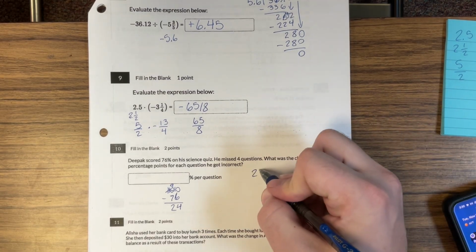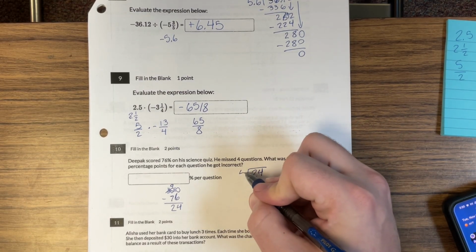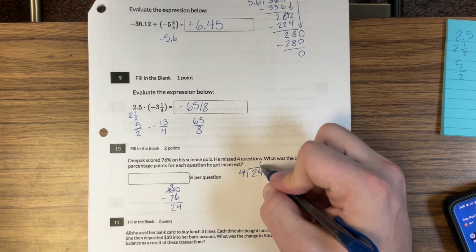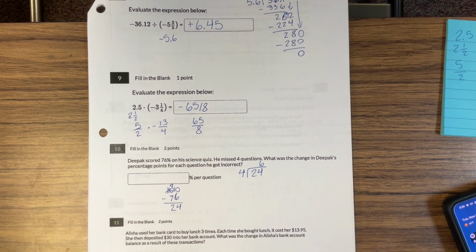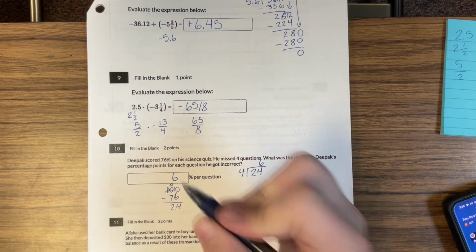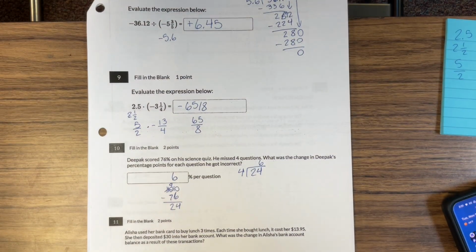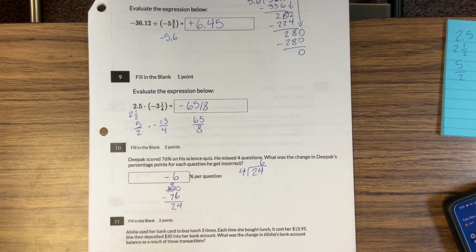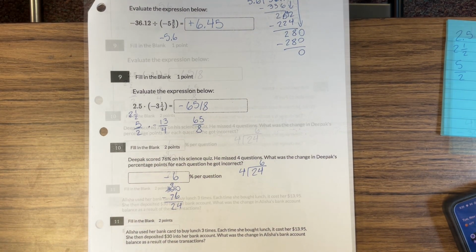I'm going to take that 24% and I'm going to divide it by 4. 4 fits into 24 6 times. So per question, 6%. And let's make sure we make that 6% negative because he's losing 6% per question missed.